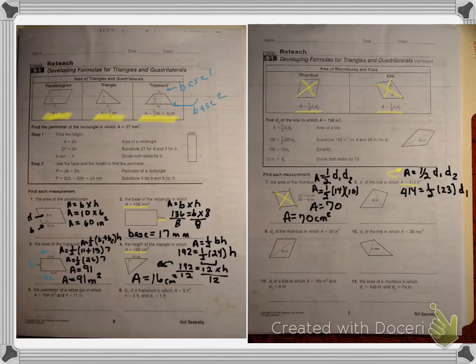Awesome. There are decimals here. Alright, so this becomes 414 is equal to 11.5 times diagonal 1.